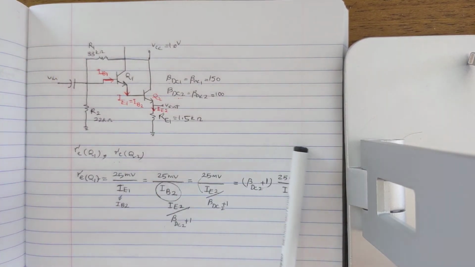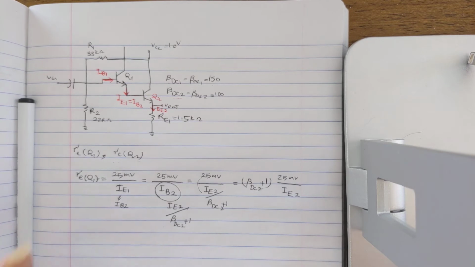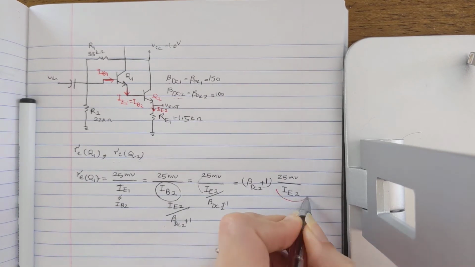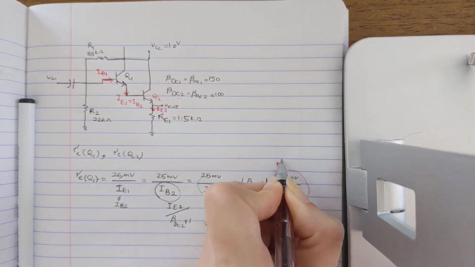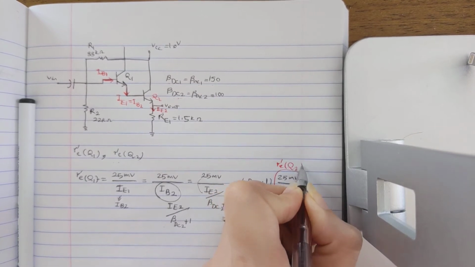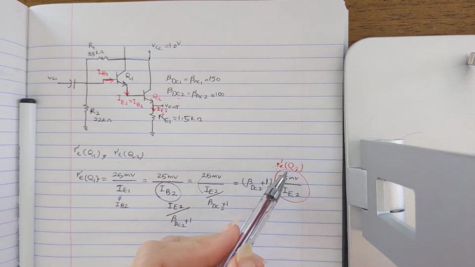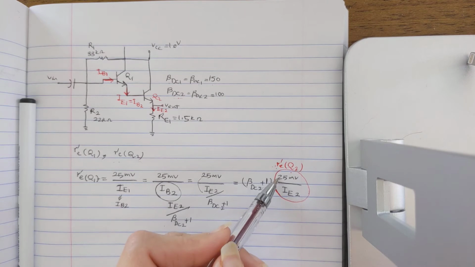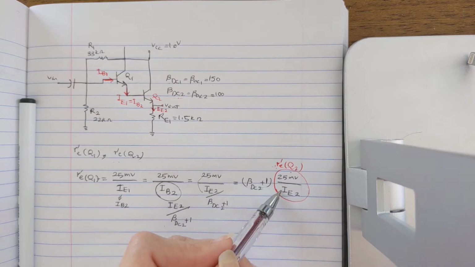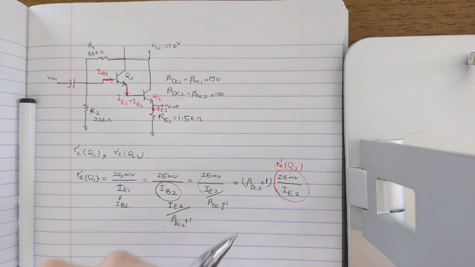Now 25 millivolt over IE2 is exactly R prime E Q2, because if you wanted to calculate R prime E Q2, it would be exactly 25 millivolt over the DC current of its emitter.